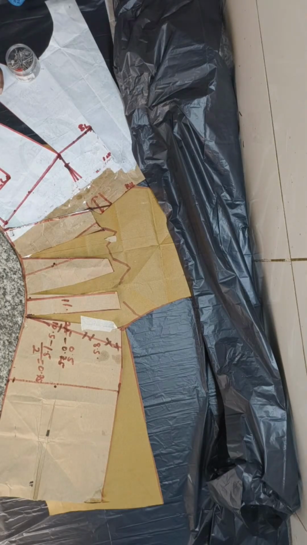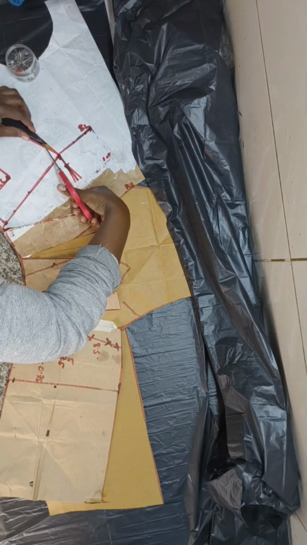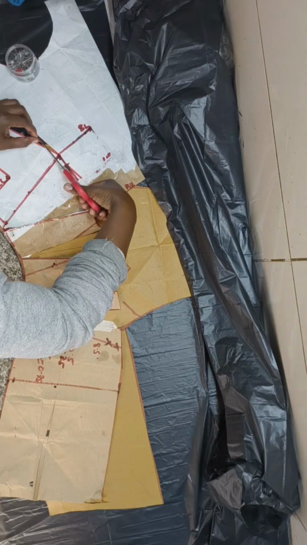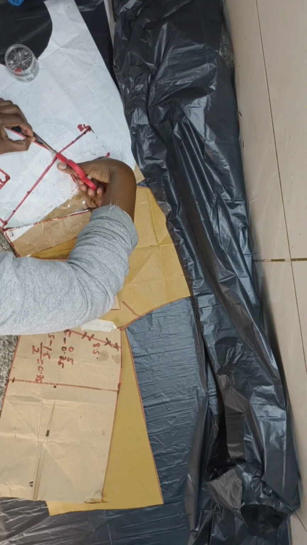When you're cutting here, add a little bit of sewing allowance. Or you can get a tracing wheel as well and know where to join from.